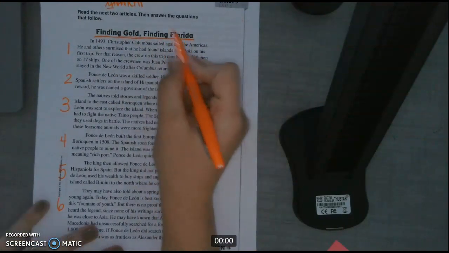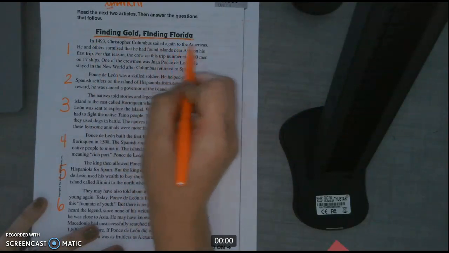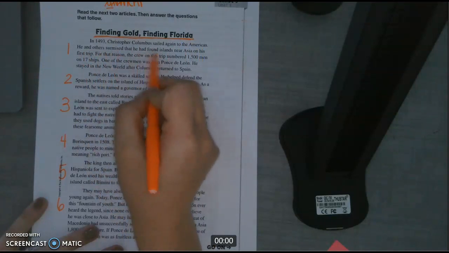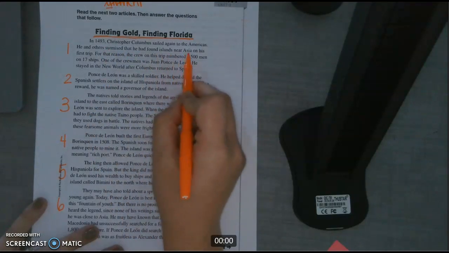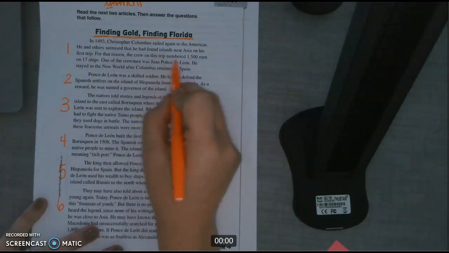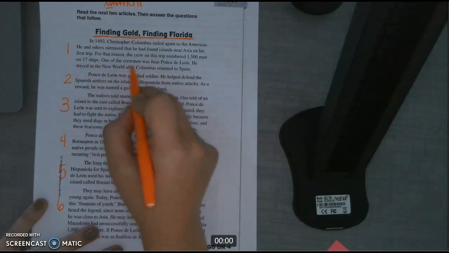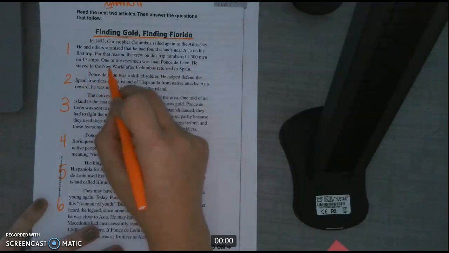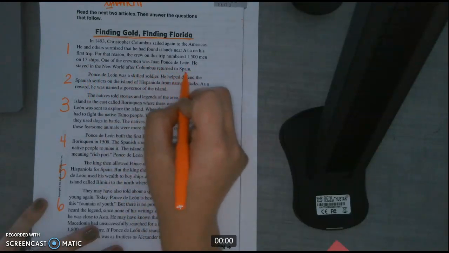Finding Gold, Finding Florida. In 1493, Christopher Columbus sailed again to the Americas. He and others surmised that he had found, thought he had found islands near Asia on his first trip. For that reason, the crew on this trip numbered 1,500 men on 17 ships. One of the crewsmen was Juan Ponce de Leon. He stayed in the New World after Columbus returned to Spain.